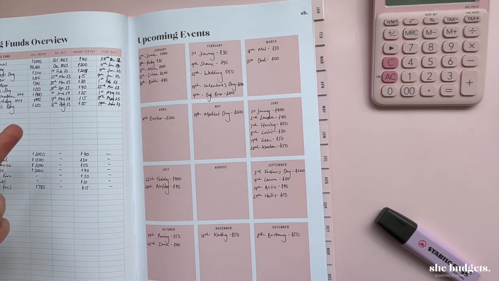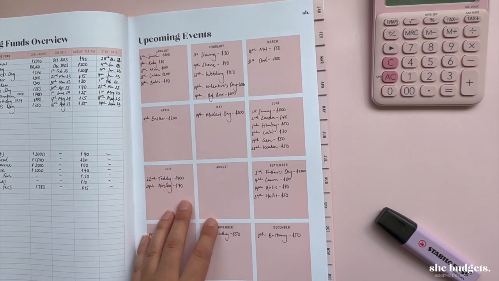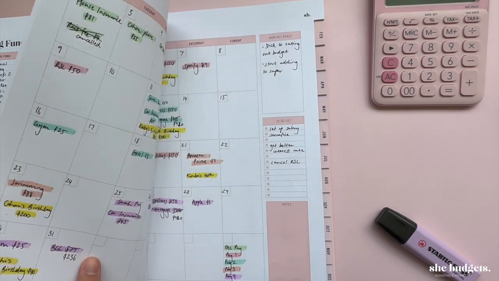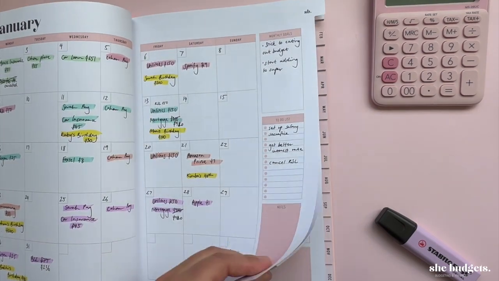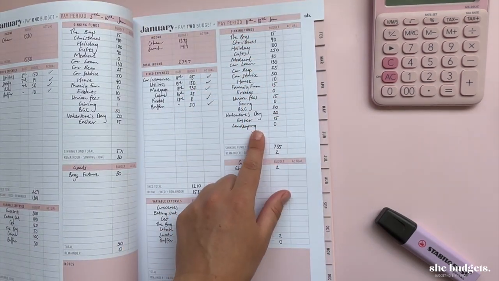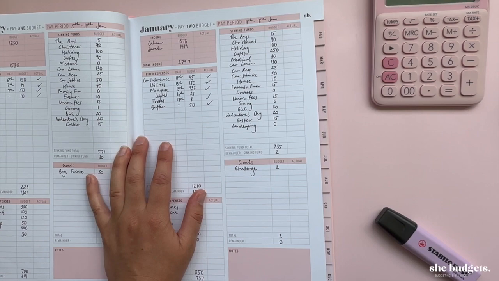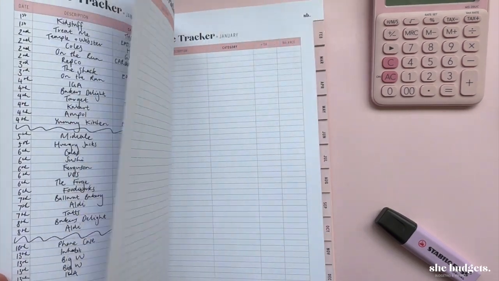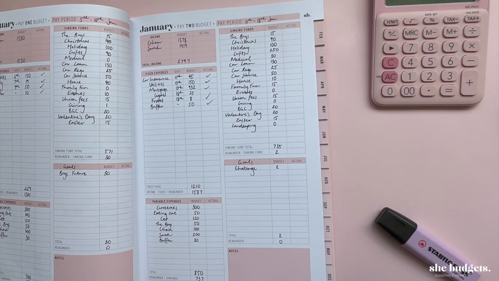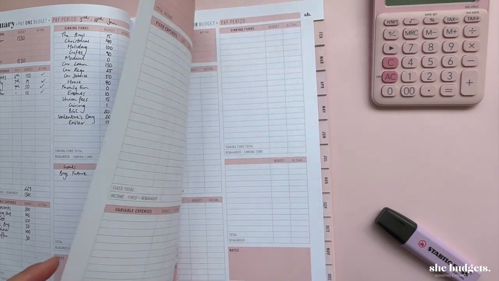You might only have 3 sinking funds, or you might have 20. It totally depends on the individual. Each week we have our sinking funds here and we put an amount in. They change each week, they're not the same all the time. I hope that makes a bit of sense.